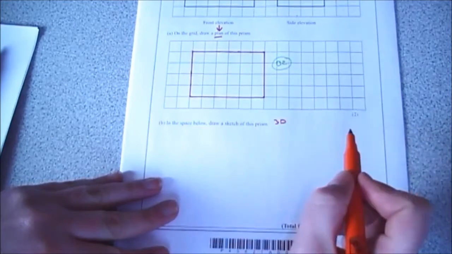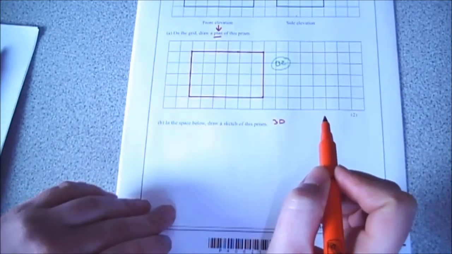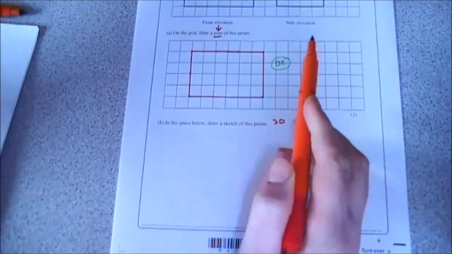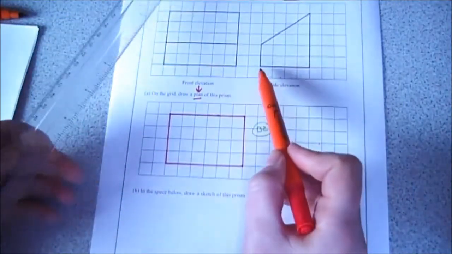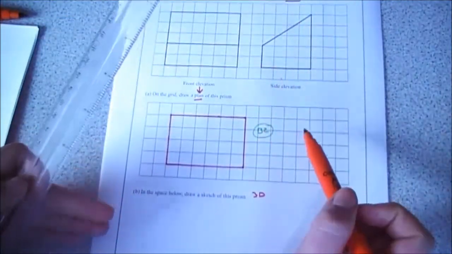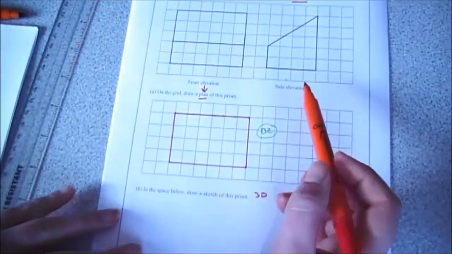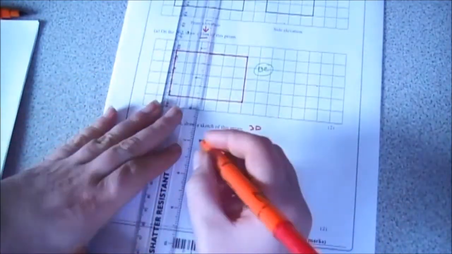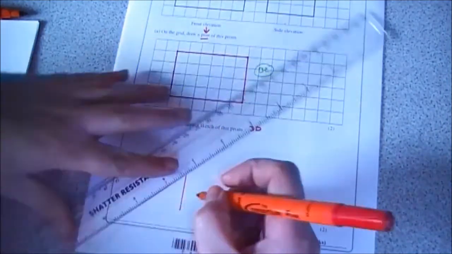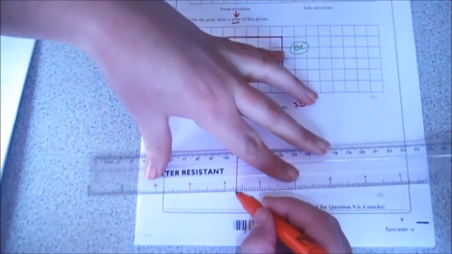Now in the space below, we need to draw a sketch of this prism, so that means they want the 3D shape, and it's a sketch, so it doesn't have to be to scale. Now it tells me there that the side is going to be that shape. Because I know it's a prism, I know that that shape is going to be running all the way throughout it. So first thing I'm going to start with is that trapezium at the front.